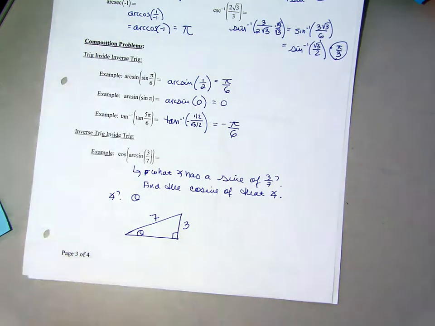I bet you can find the adjacent. Take a moment to do that. And simplify it. Then we'll go and we'll actually try to answer the original question involving inverse trig inside trig. It is a simplifiable side.